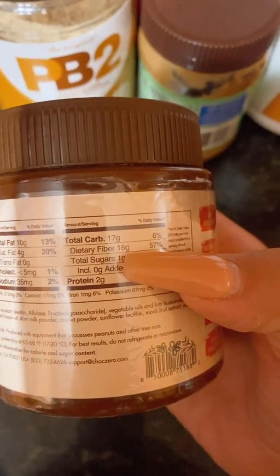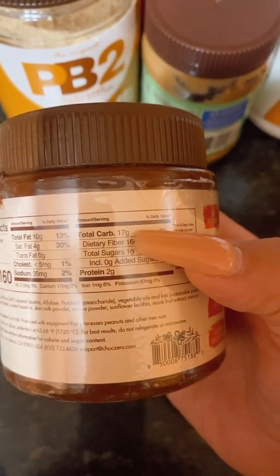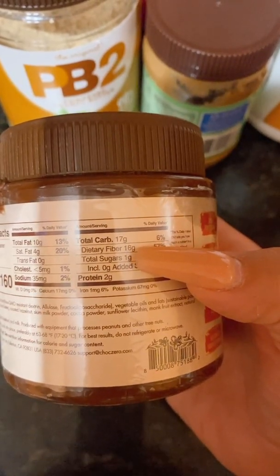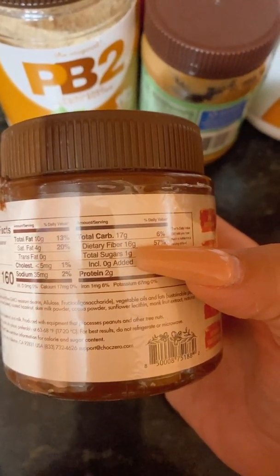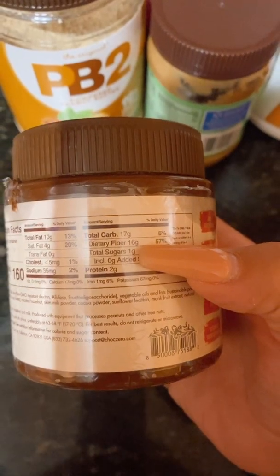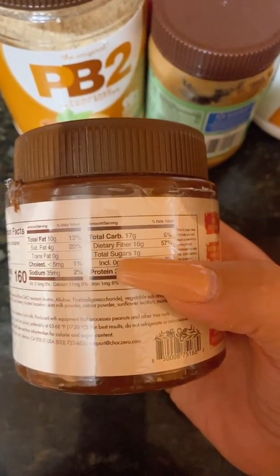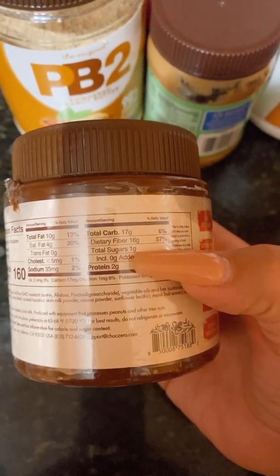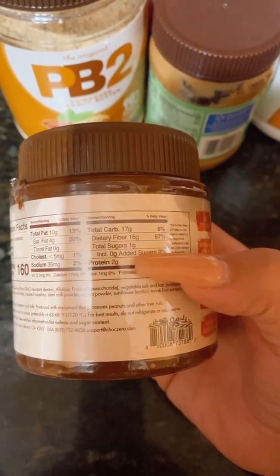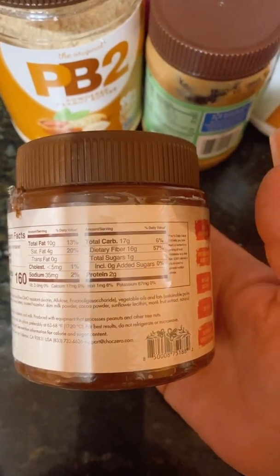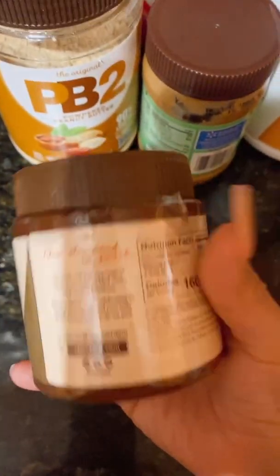16 grams, which means you would take 17 minus 16, which means you will only be having 1 gram of carbs per serving, which is really good. And it only has 1 gram of sugar, and it doesn't have any added sugars, which is super, super good. So this is super, super recommended.